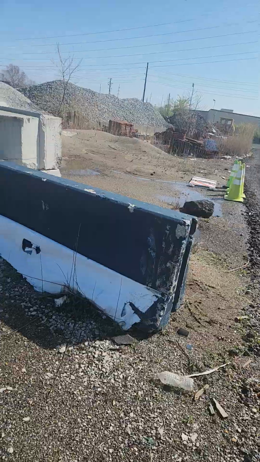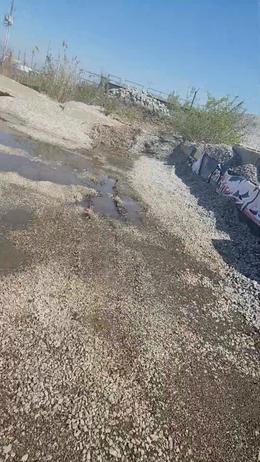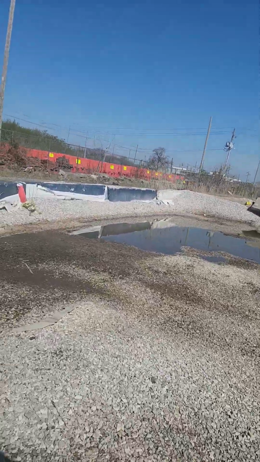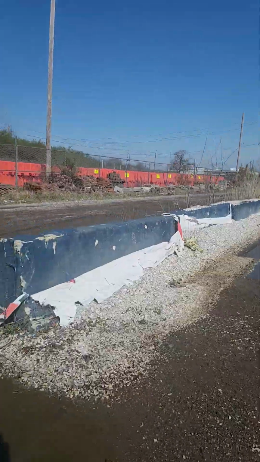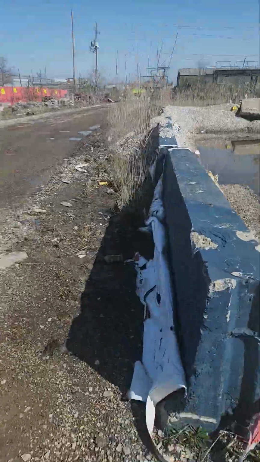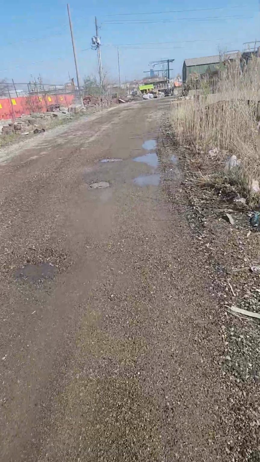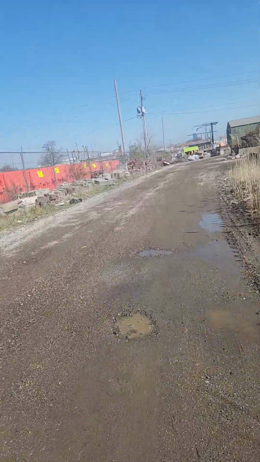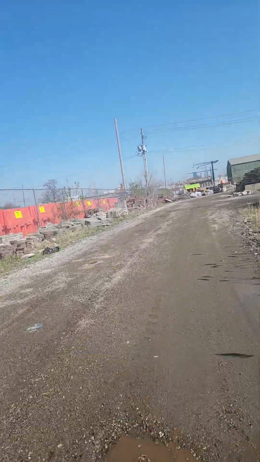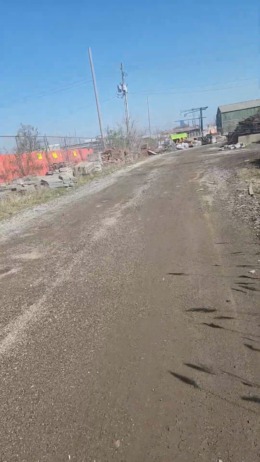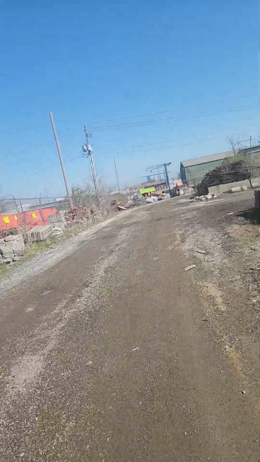These are barricades or barriers, concrete barriers. You can see out here it's just a tad muddy out here. Hit a machinery out here.